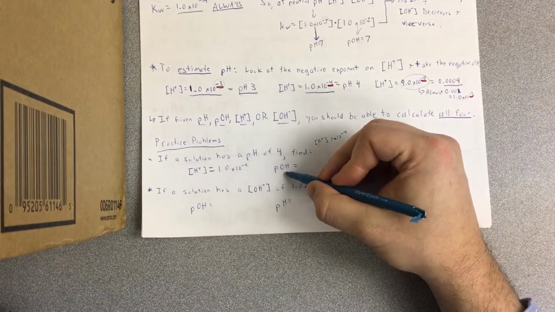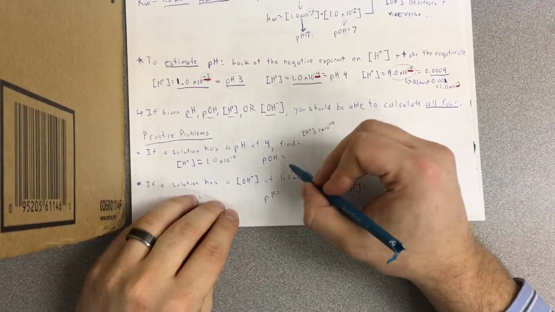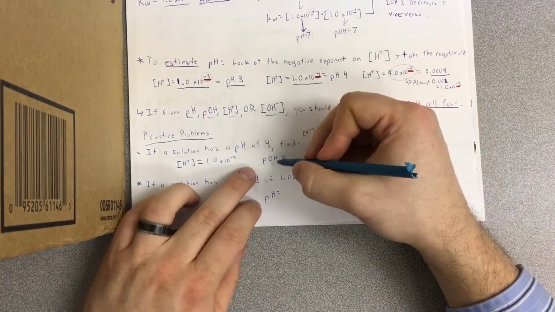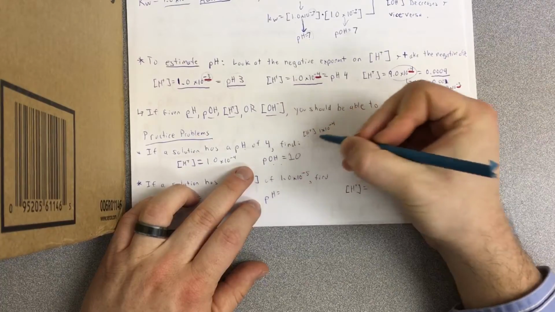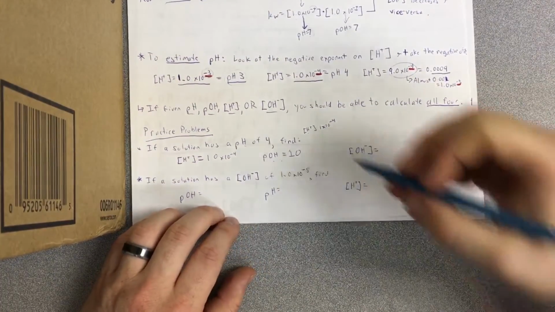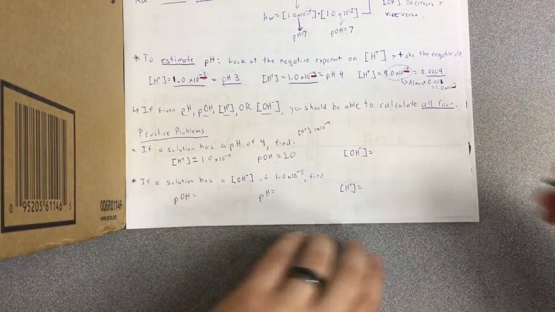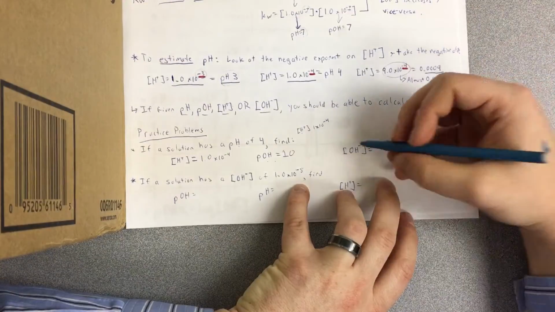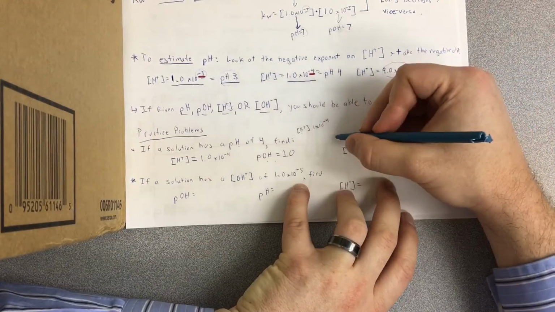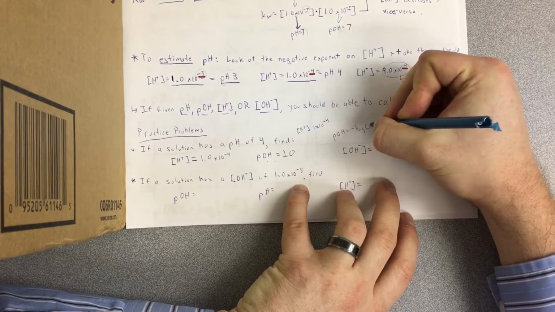If we need to find pOH, we know that pH plus pOH has to add up to a value of 14. So, if the pH is 4, the corresponding pOH would have to be 10, because 10 plus 4 is equal to 14. Also, if we need to find the concentration of OH-, we know that the pOH is the negative log of the concentration of OH-.